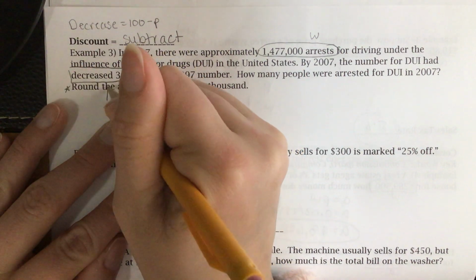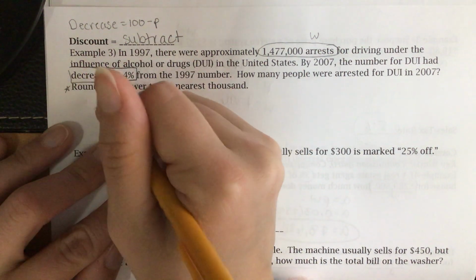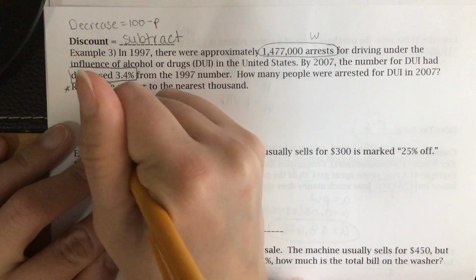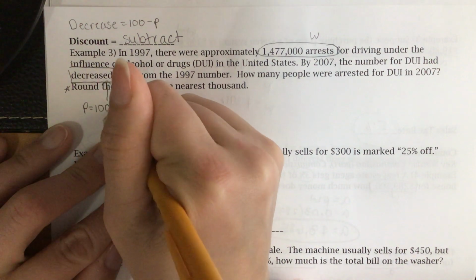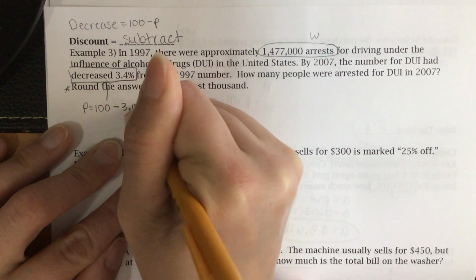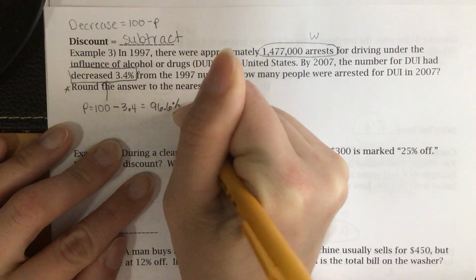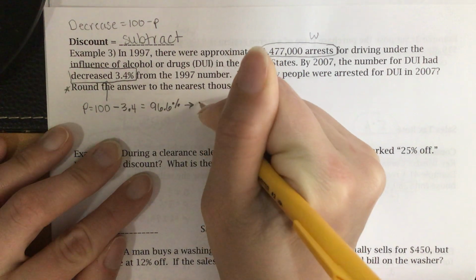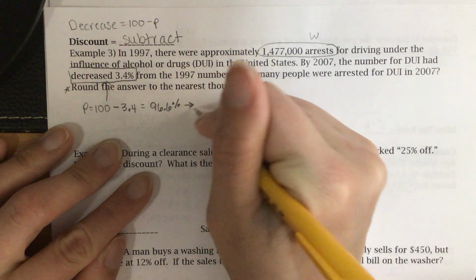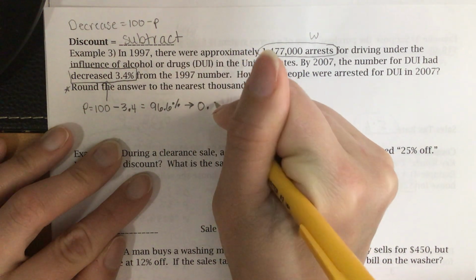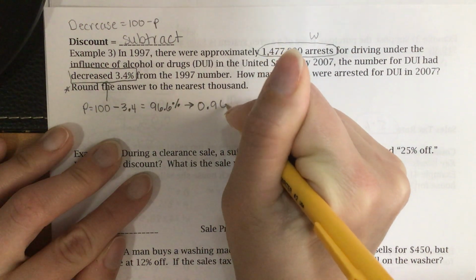So what does that mean? Well, that means that I had, for my percent, 100%, but then it went down 3.4%, which gave me 96.6%. And as a decimal, when I divide by 100, that would be 0.966.